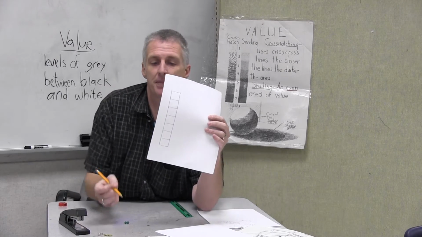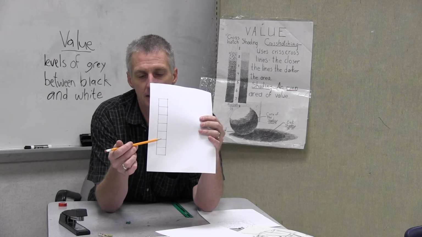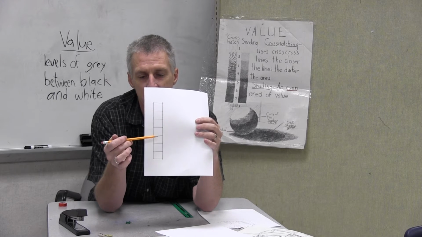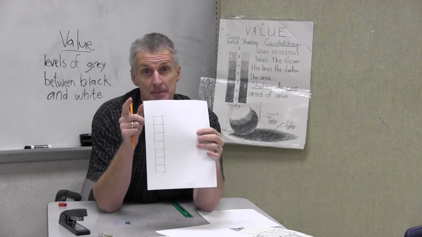More or less, these should be parallel to the top and bottom of this page. Doesn't have to be perfect, but it is nice to have good craftsmanship, so try to keep that in mind. So I simply have this little ladder type thing, and you'll go from dark to white. So from black to white, and then these in-between ones will each get a little bit lighter as they go.